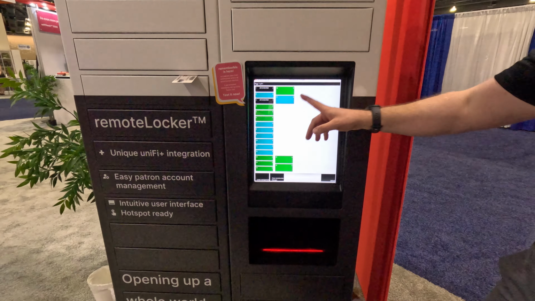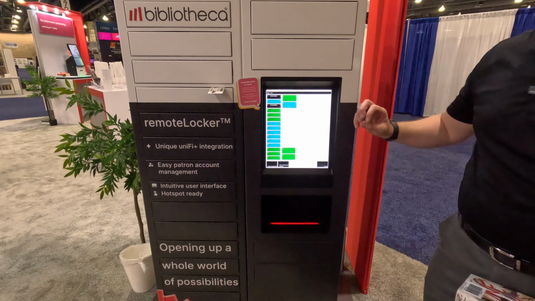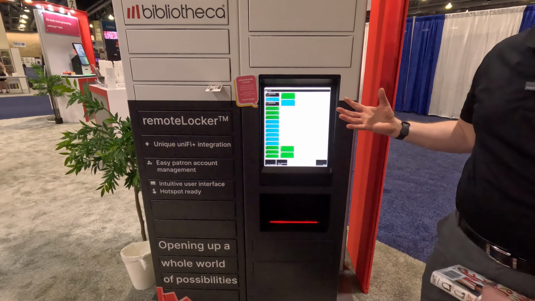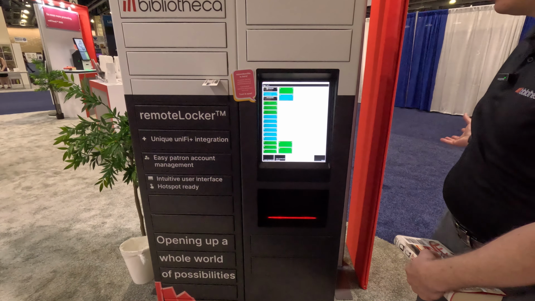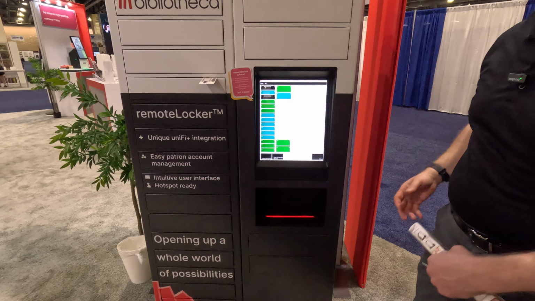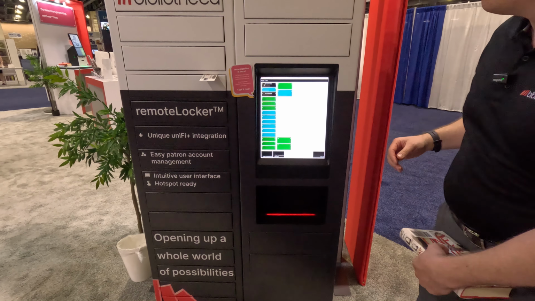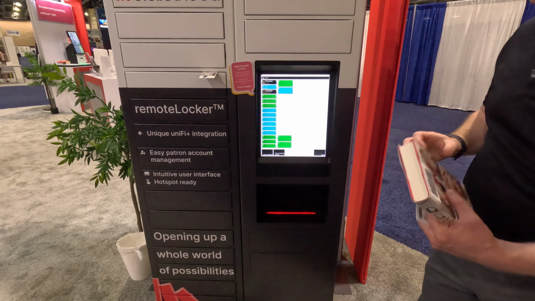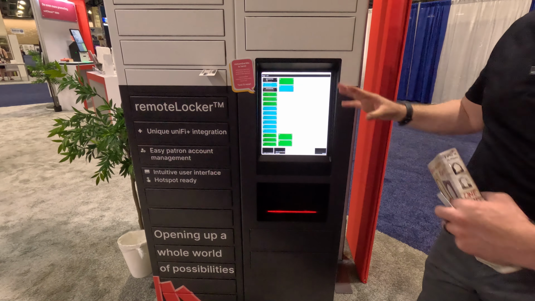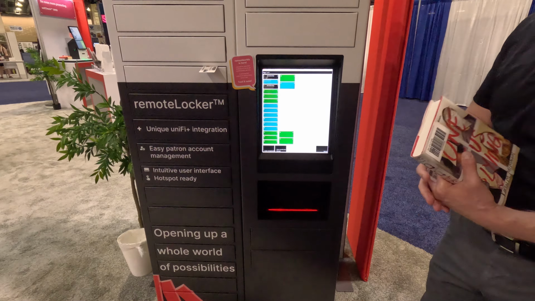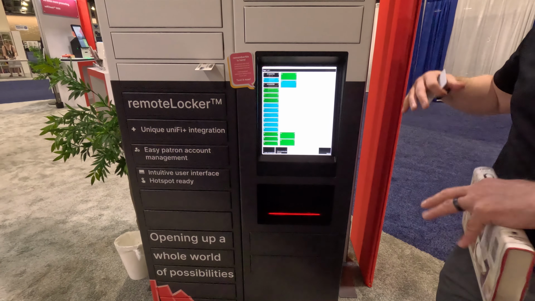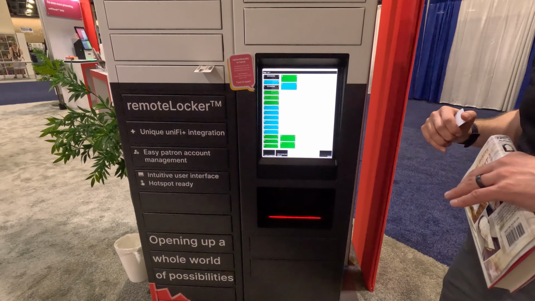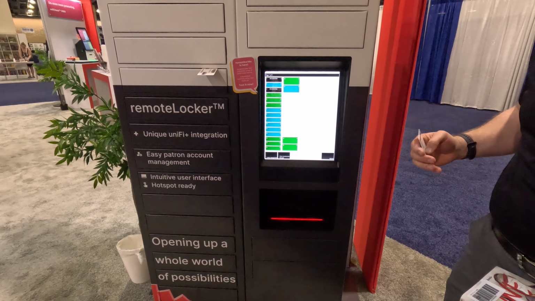So as you'll notice too, this is color coded. Based on the status of the locker, whether it's an expired locker and it turns black because the people didn't pick up within their hold time, or it is green, meaning it's ready to be assigned, or it's blue and it has something assigned to it already. All of that information is right here from the user experience, so that it makes it really easy for your staff to take a quick glance and know what they need to be doing with this locker.